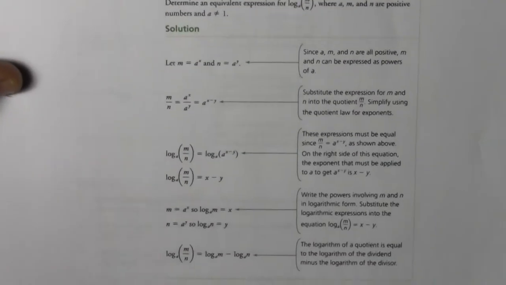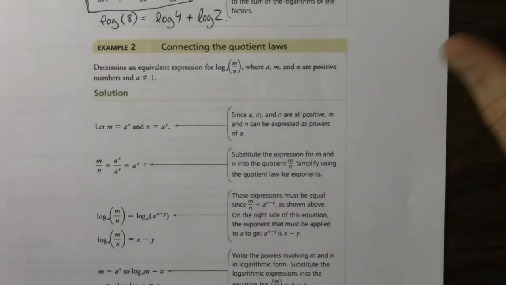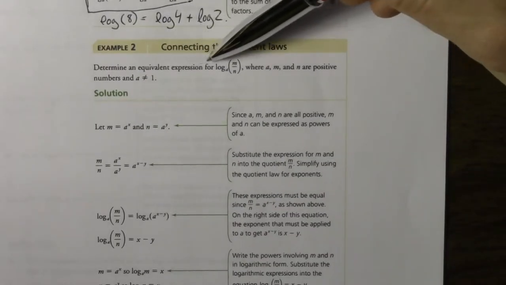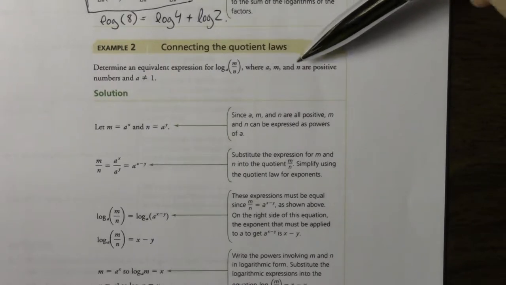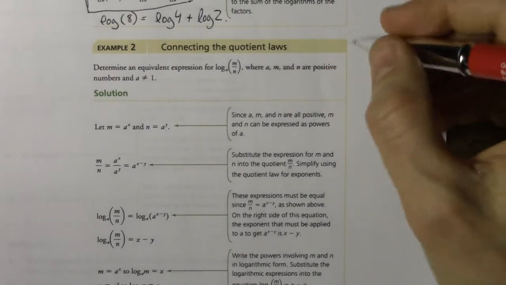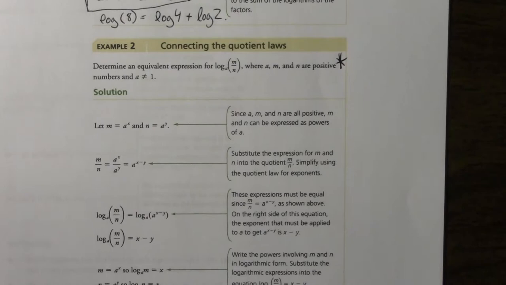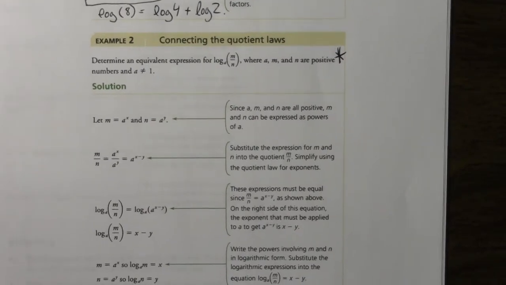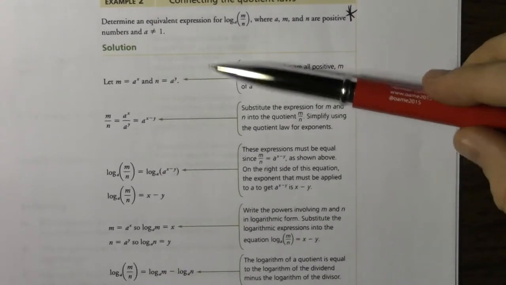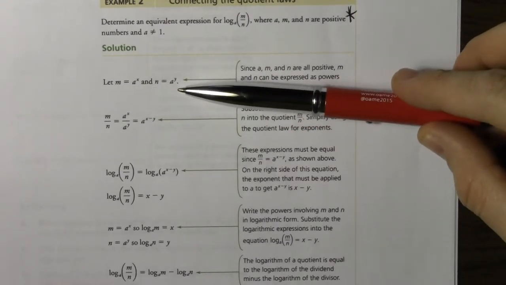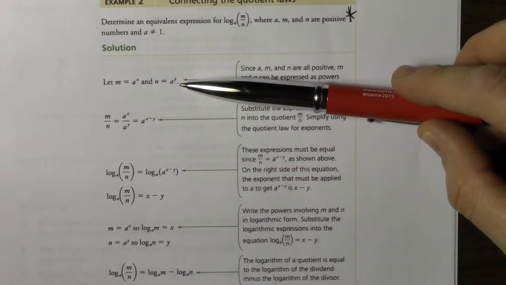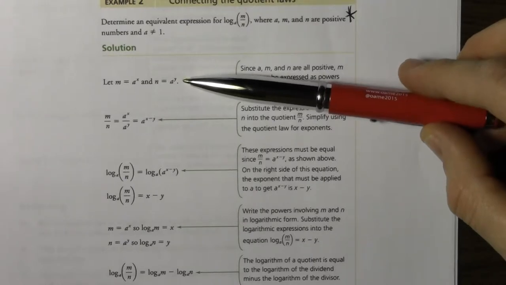Next rule, the quotient law. We're going to determine an equivalent expression for log base a of m divided by n, where a, m, and n are positive numbers. Again, starting positive, and a can't be 1. We're going to go through the same process here. We let m be base a raised to x, and n be base a raised to the exponent of y.